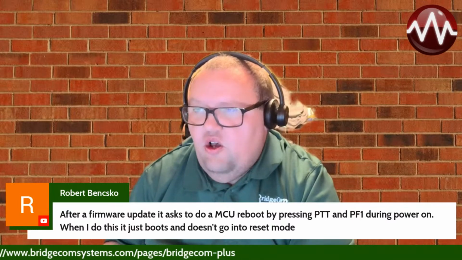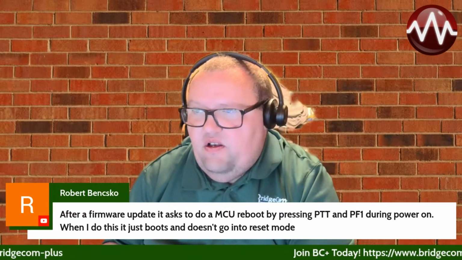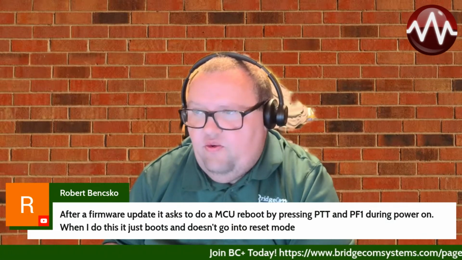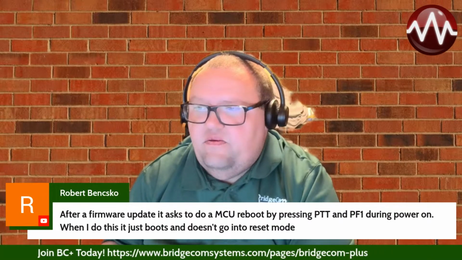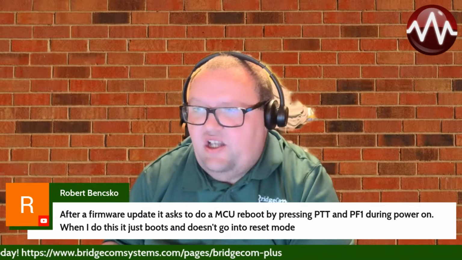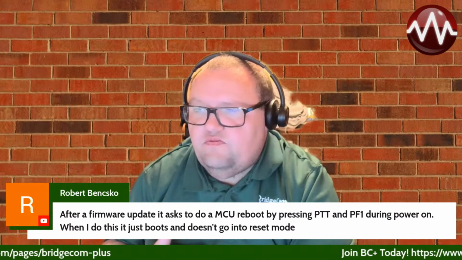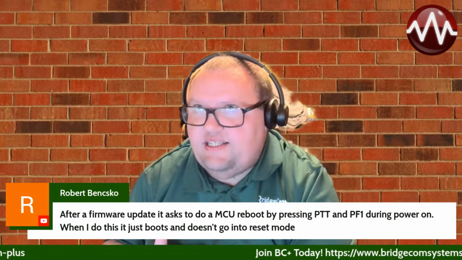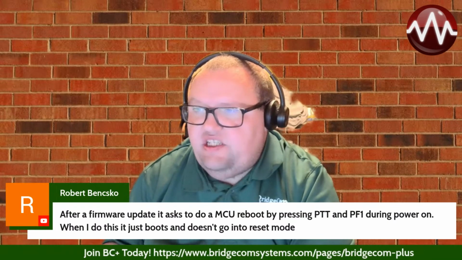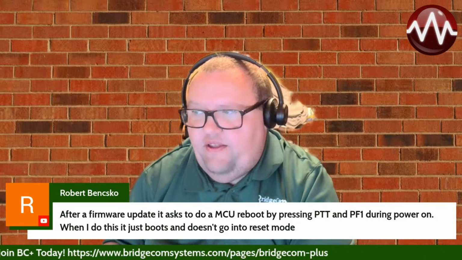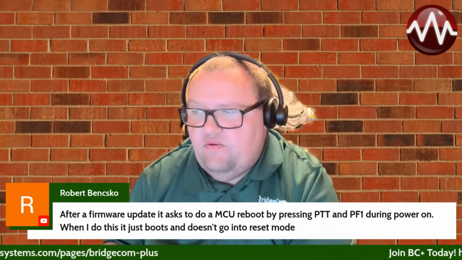So, Robert, something you need to check in your CPS. Go ahead, read your radio, even though you did the firmware update, read the radio, and then go to optional settings on the left menu, and you're going to look for the one that says power on under the tabs. Make sure MCU reset is turned on there. If it's not, turn it on and go ahead and write the code plug back to the radio.